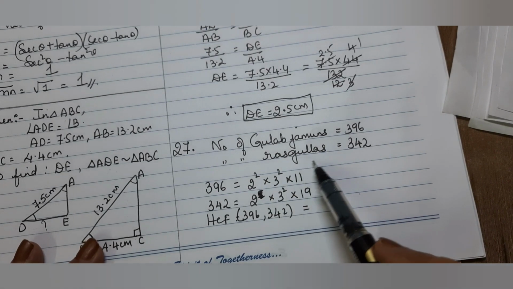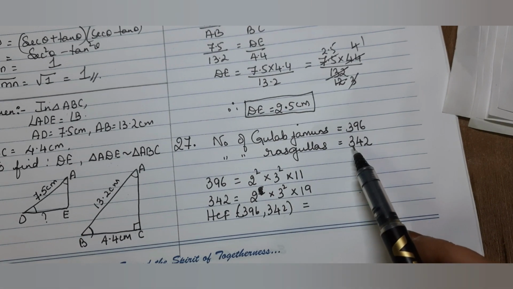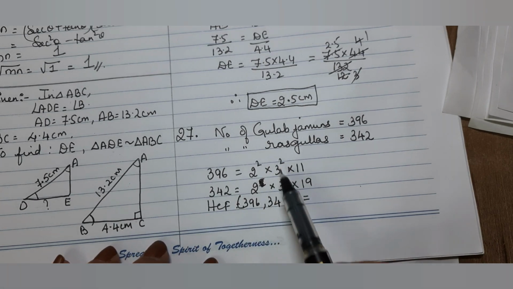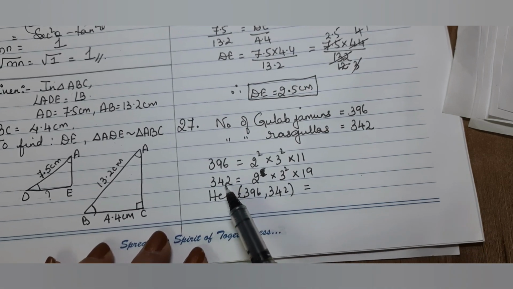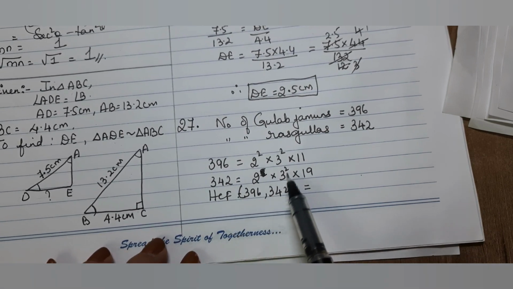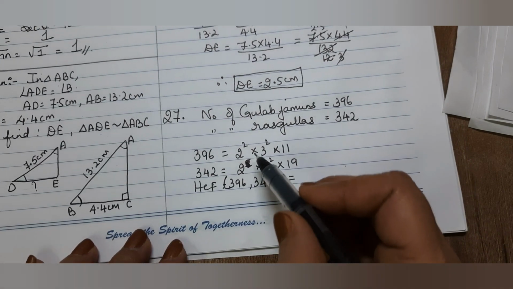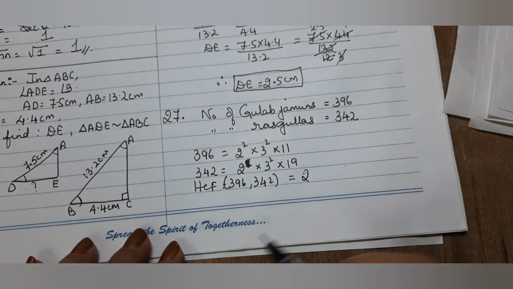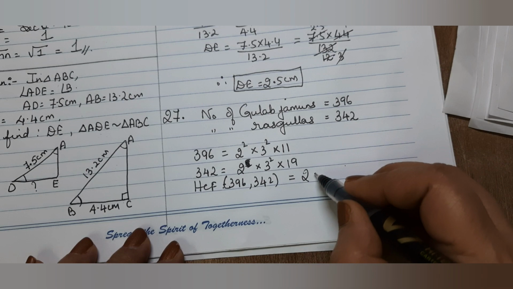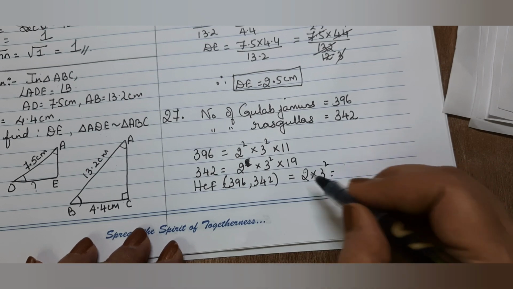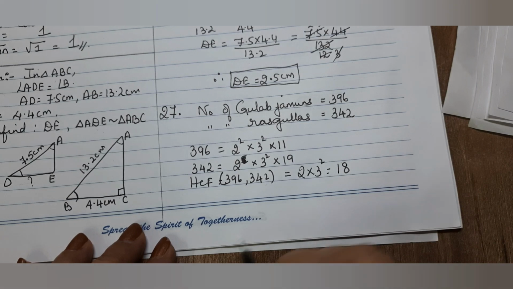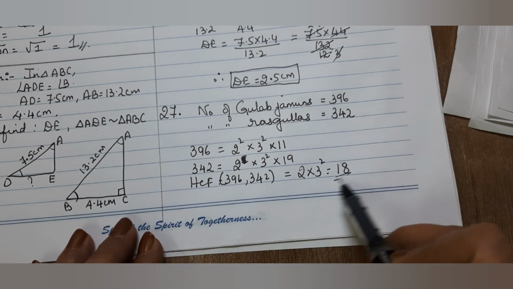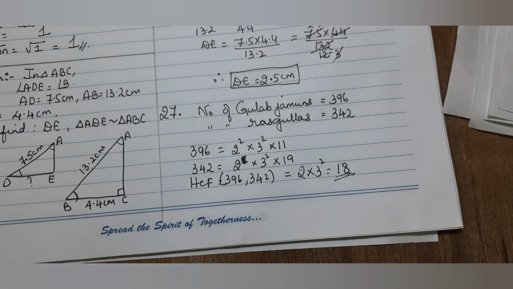So number of gulab jamun 396 and rasgulla 342. By prime factorization we get 2 square into 3 square into 11 for 396, and for 342 it is 2 into 3 square into 19. So HCF here will be which is common: 2 and 2 common, lower degree we have to take, so this is 2. Here 3 square common is 3 square. So it will be 9 into 2, that is 18. So the least number of rasgulla or gulab jamun should be 18 in a box.